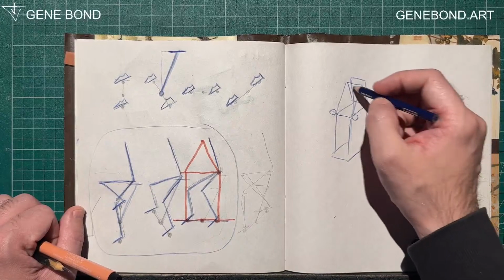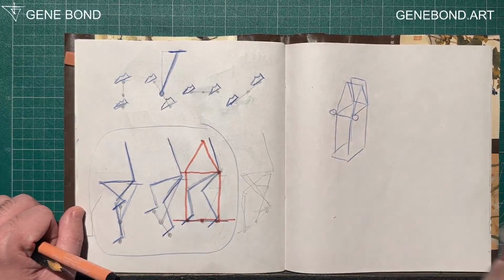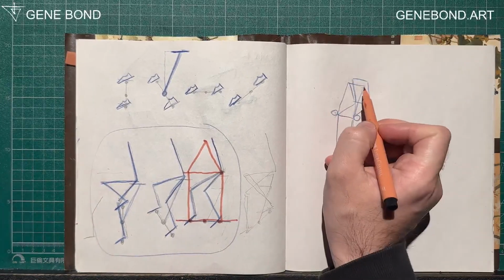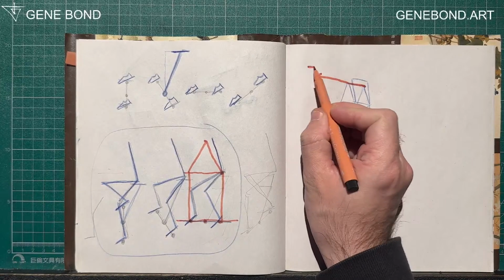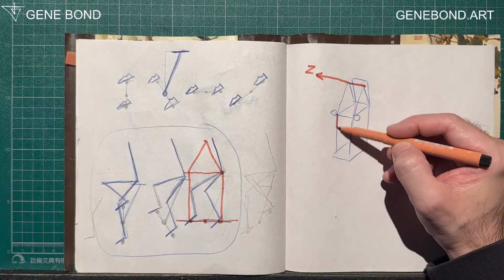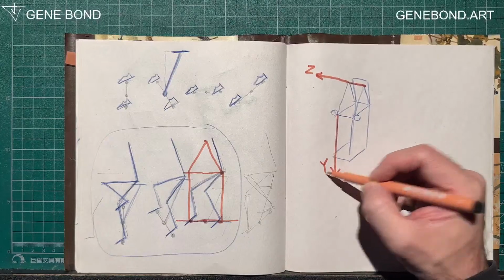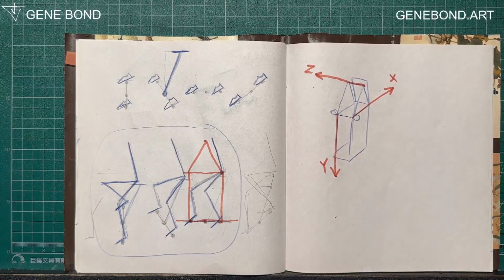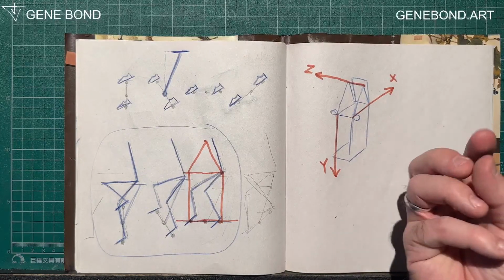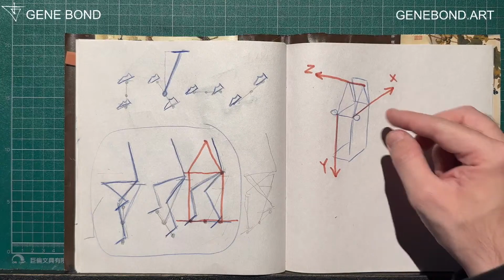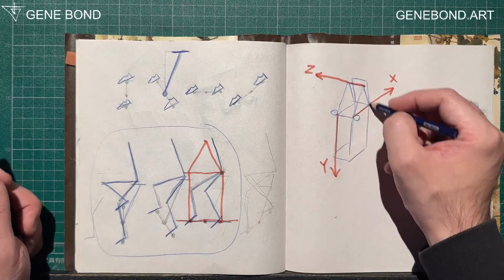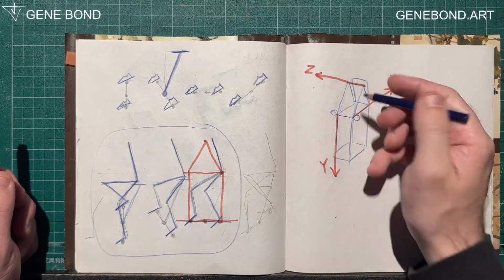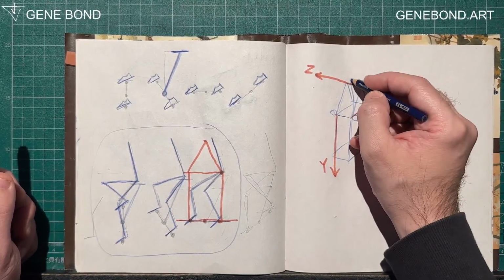The point is that we need a simple form, a box or this kind of thing, because it provides us with a perspective grid, right? So now we have this Z, Y, and X. This is what we need first of all, and it gives us some better idea of the relationship, of the ratio here.